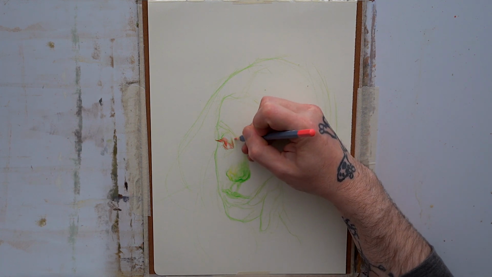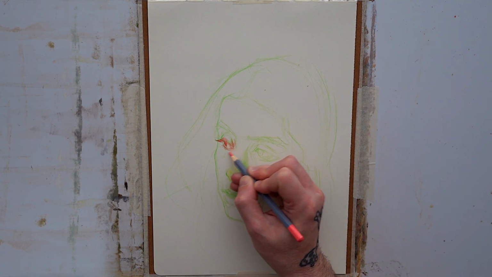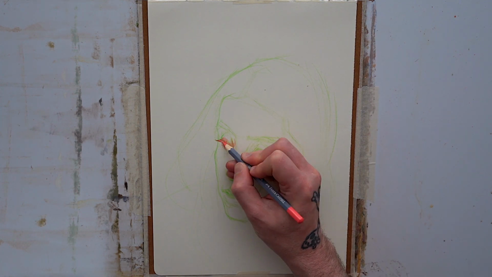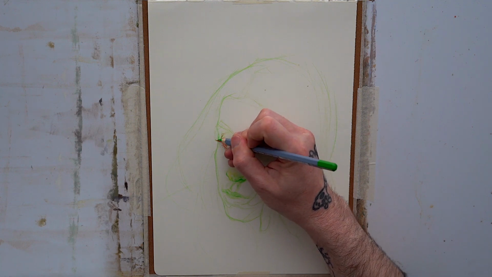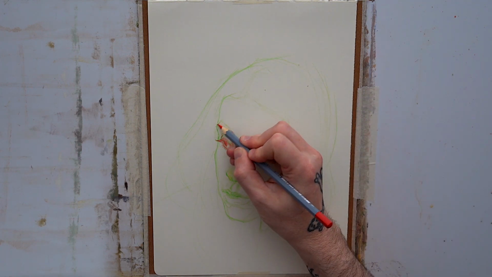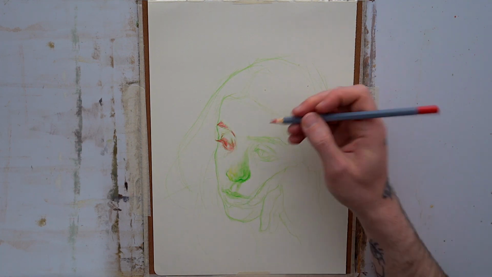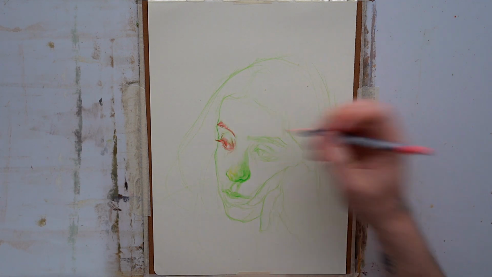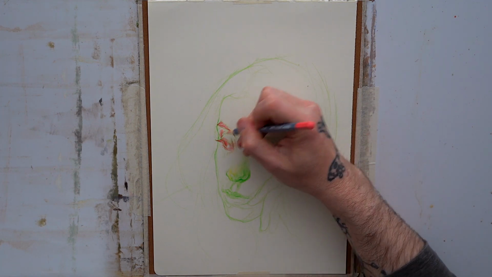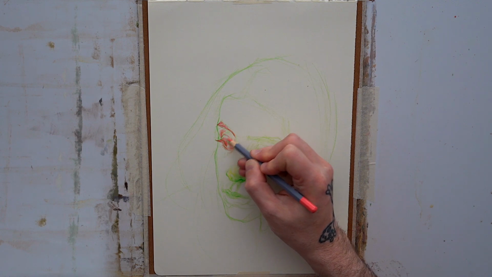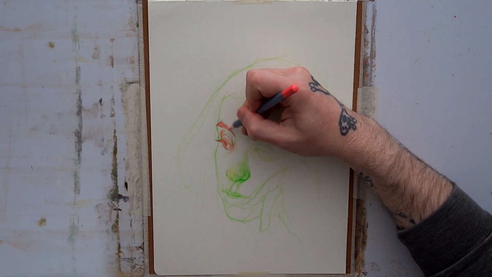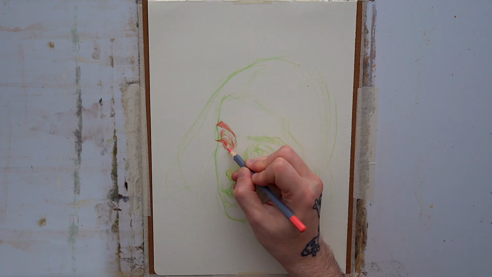If you're trying to model form and you don't understand structure, it will let you know. If you're trying to understand the relationship between figure and space and you don't fully understand perspective, like me, it'll let you know very, very quickly. It will have no problems in telling you, hey, you maybe need to study this or you need to rethink the way in which you're approaching perspective.